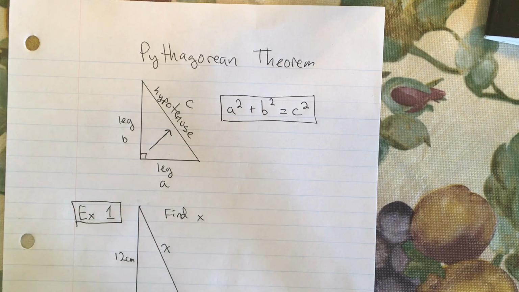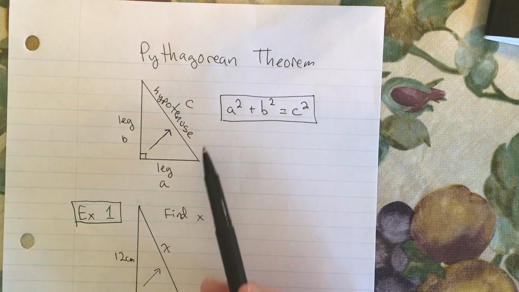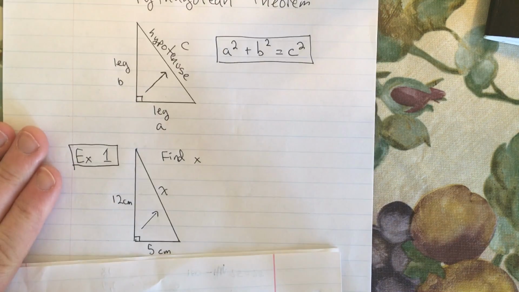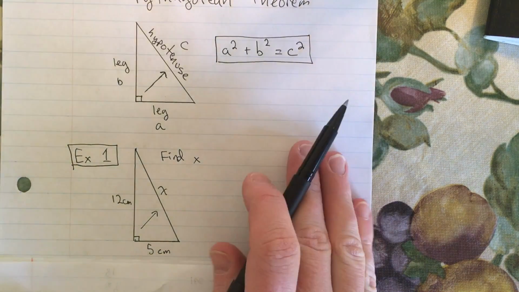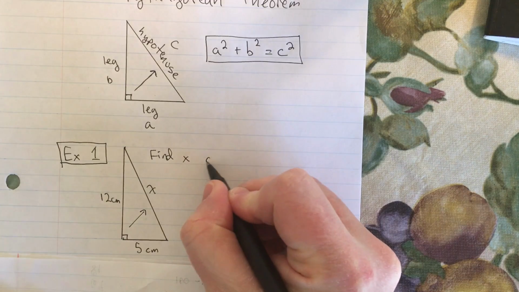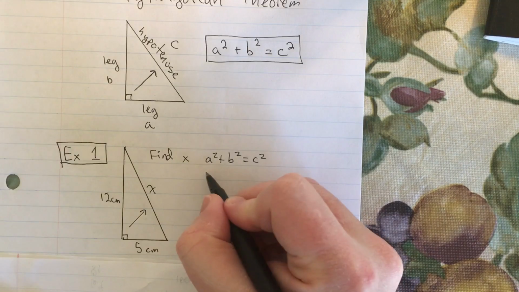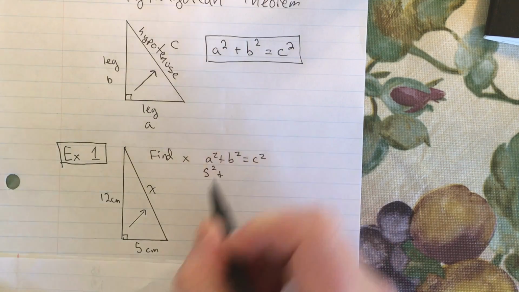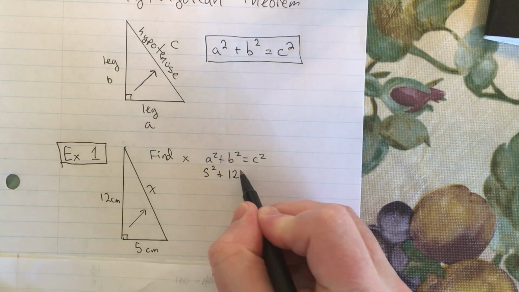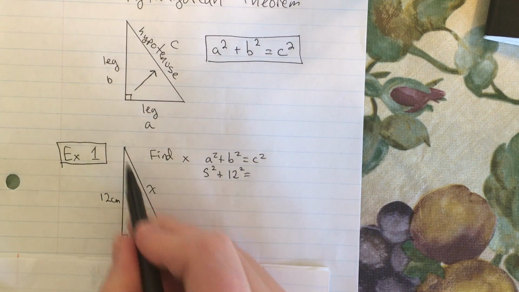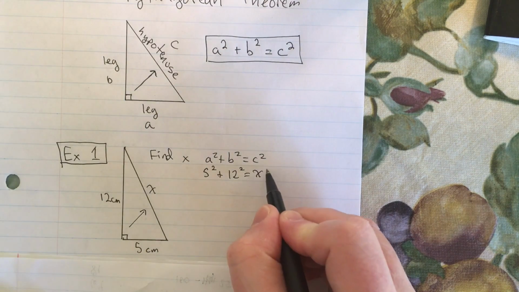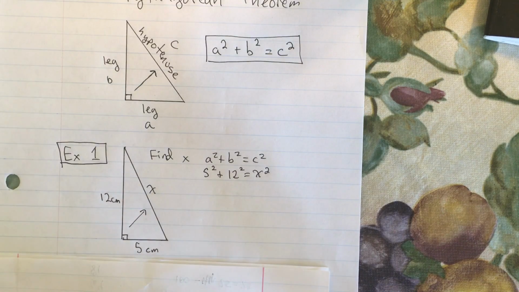Here I have a triangle, and I have one side that's 5 centimeters and another side that's 12 centimeters, and I'm looking for this third side. And the third side I'm looking for is the hypotenuse. All right, so since I'm looking for the hypotenuse, I'm going to set this up using a squared plus b squared equals c squared. But I know the length of a, that's 5 squared. And I know the length of b, that's 12, so 12 squared. And that equals, c is this thing that I don't know, so I'm going to use x to represent that. So I've substituted in each value.